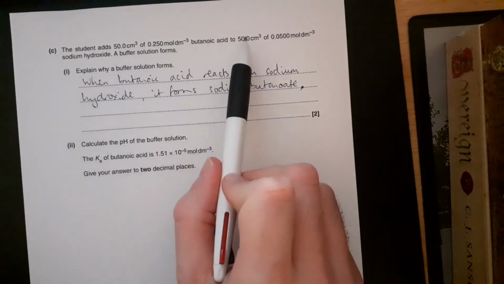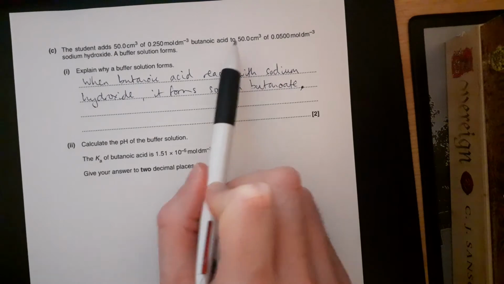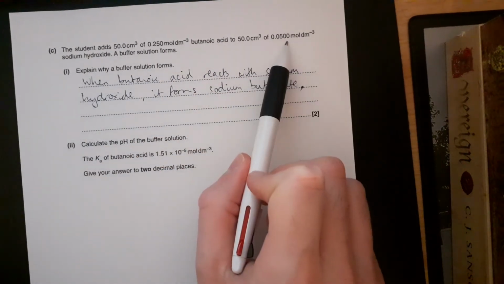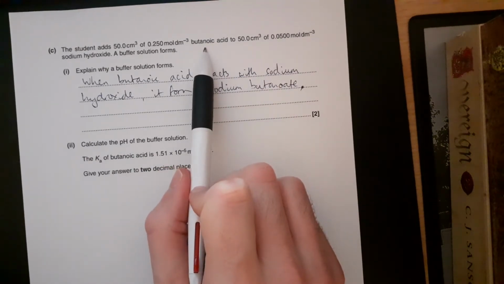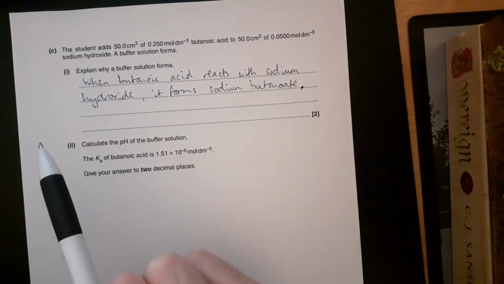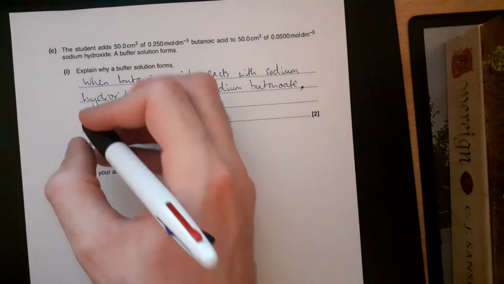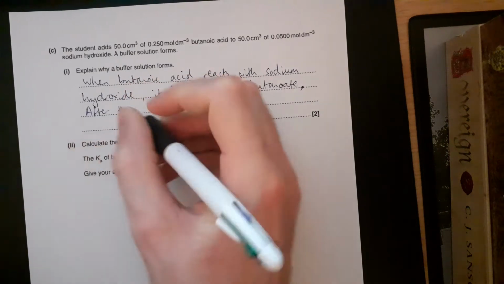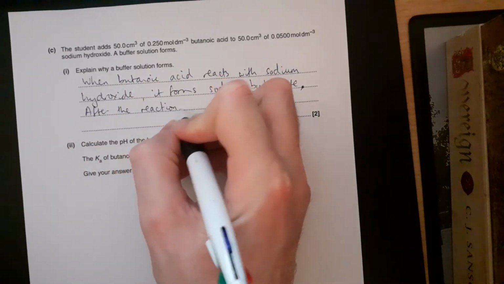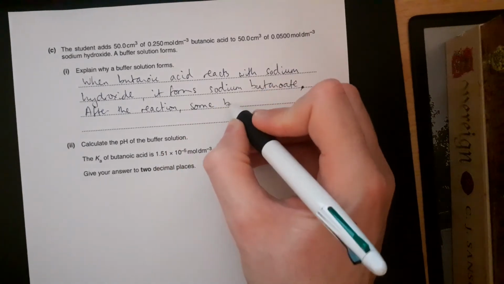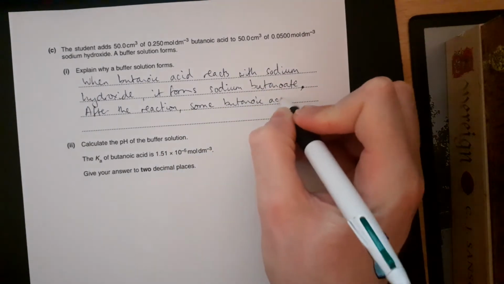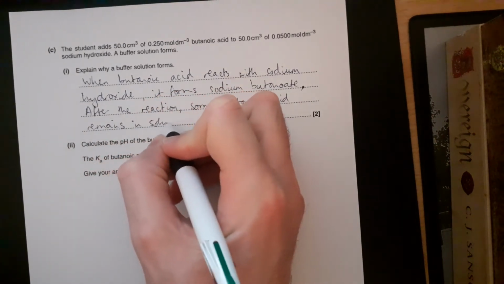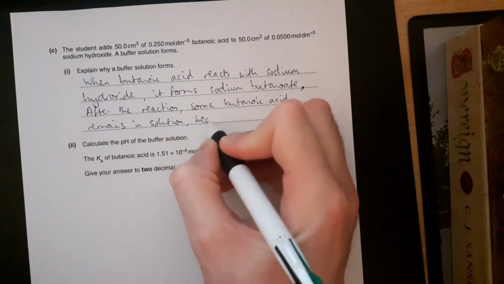Can you see that we've used the same volume of both of them, but the concentration of the butanoic acid was much higher than the sodium hydroxide. So we had an excess of butanoic acid. So when these two react, there's still going to be some butanoic acid left over. So we can say after the reaction, some butanoic acid remains in solution, because an excess was used.